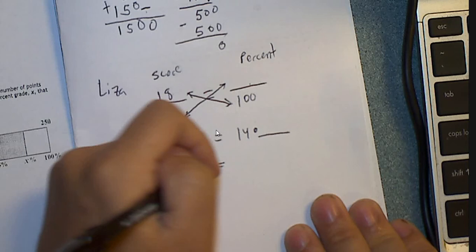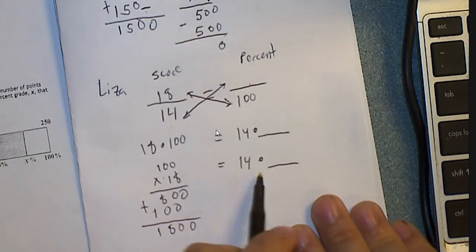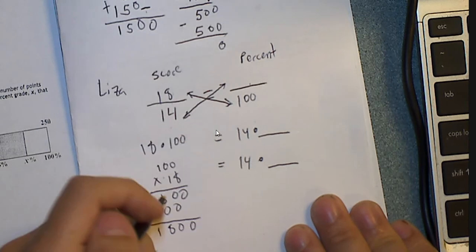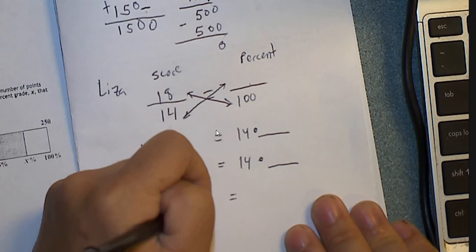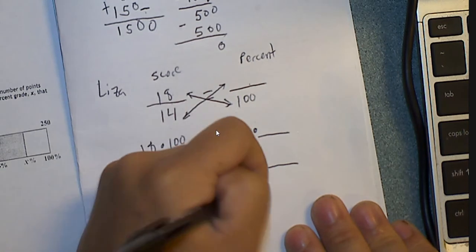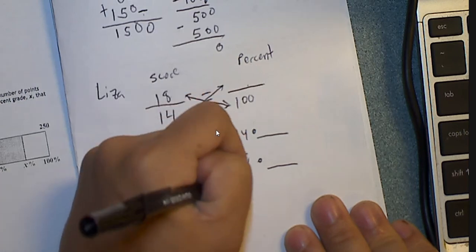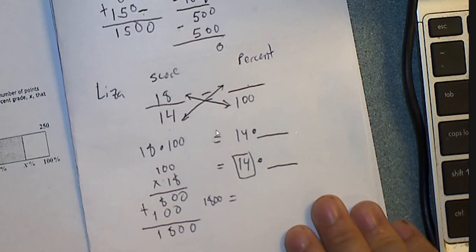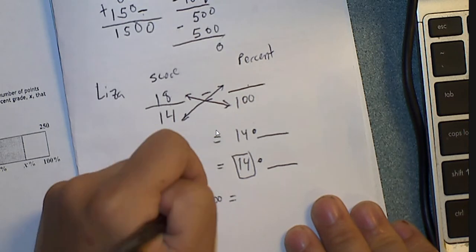This is still 14 times a blank. So I'm going to rewrite right now 1800, and I want to figure out my blank, right? The 14 has to go on the outside of my division house.